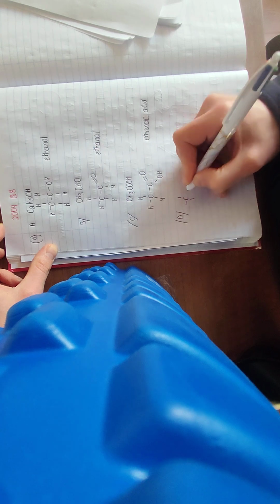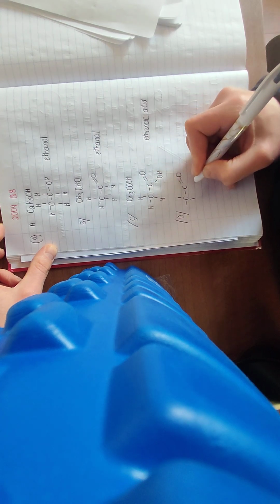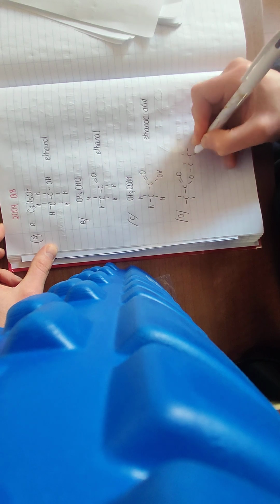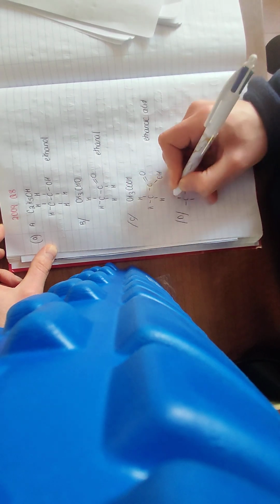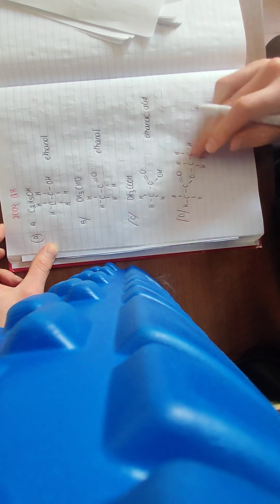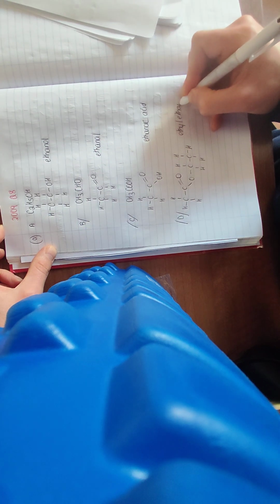And then your D, CH3, C double bond O, O, C2H5. So this is an ester. A wee bit more work in naming the brute. So start down here, C2H5, it's an ethyl. And then up here, 2 carbons as well, ethyl ethanoate.